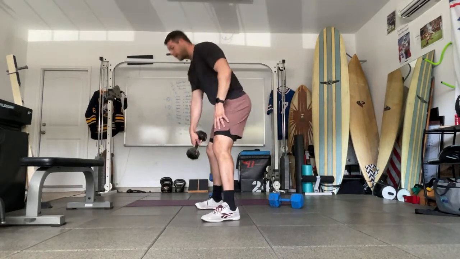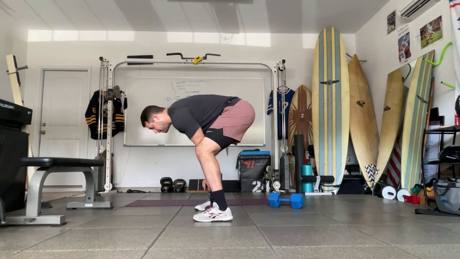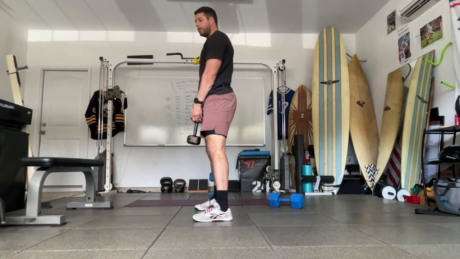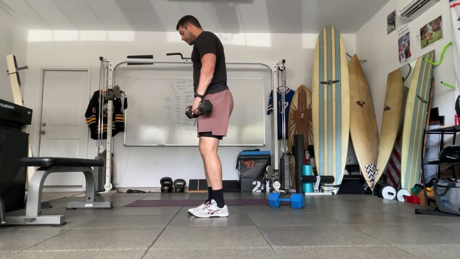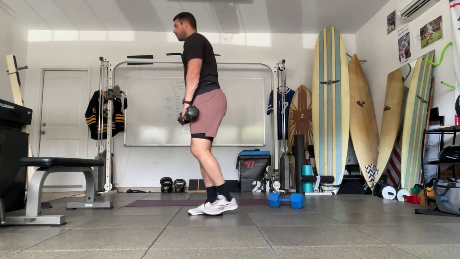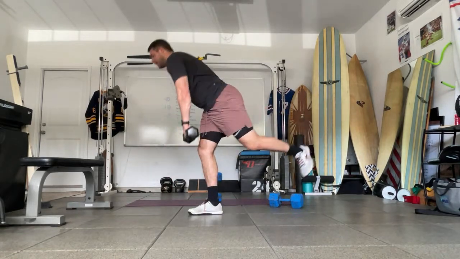Okay, if that doesn't work, you can also perform just the deadlift with 2 legs. Okay, and this is how it will look on the other side. And we're going to go for about 5 on each side.